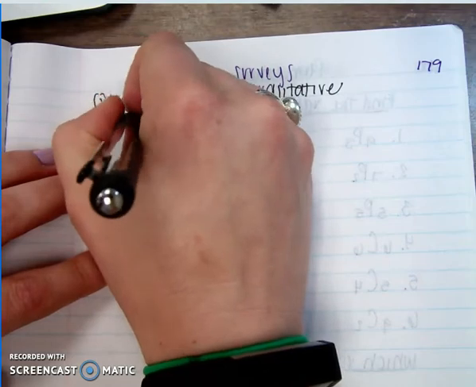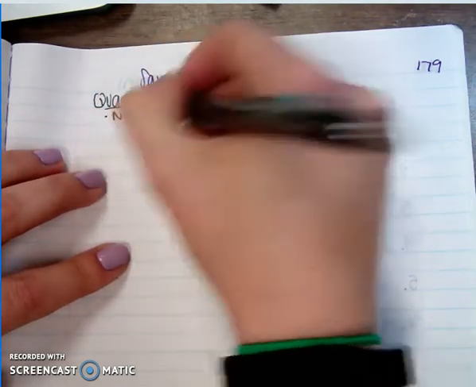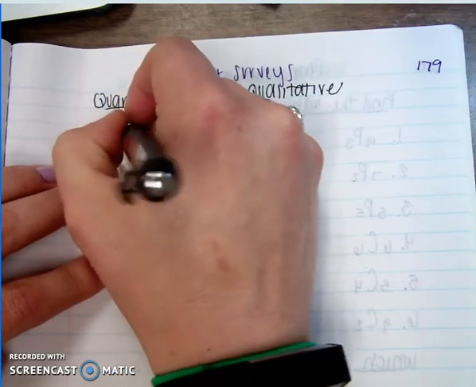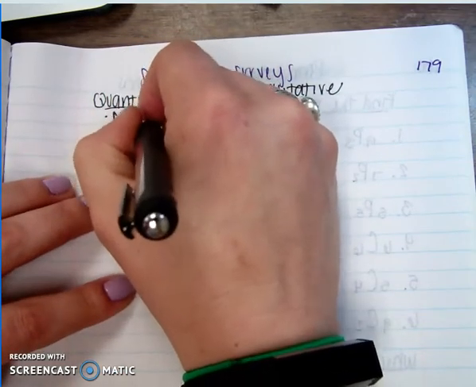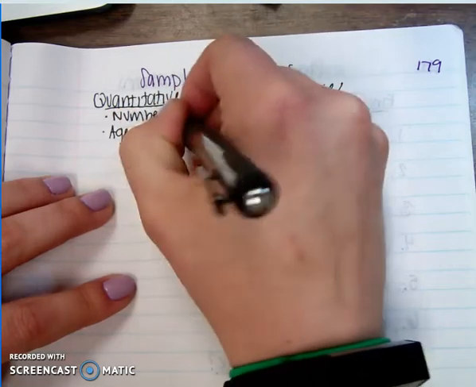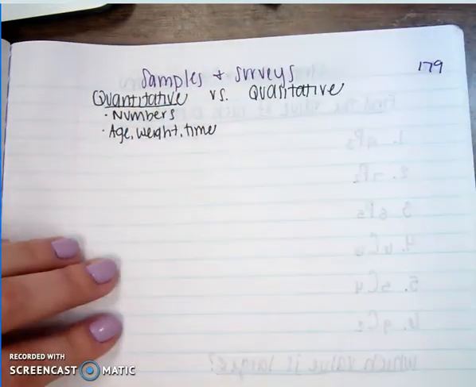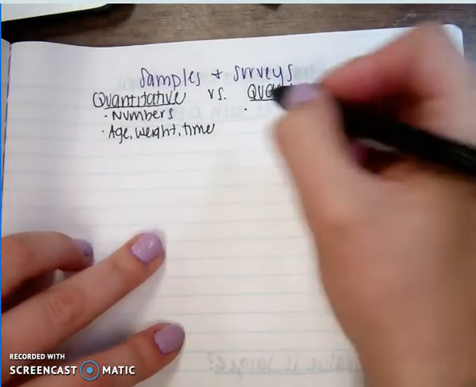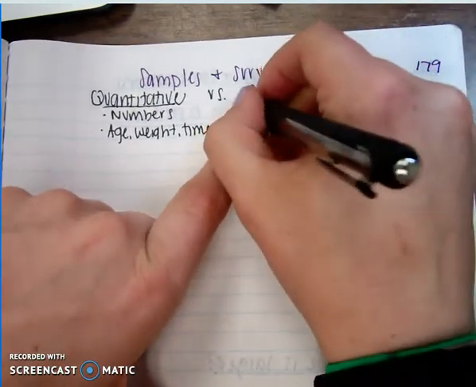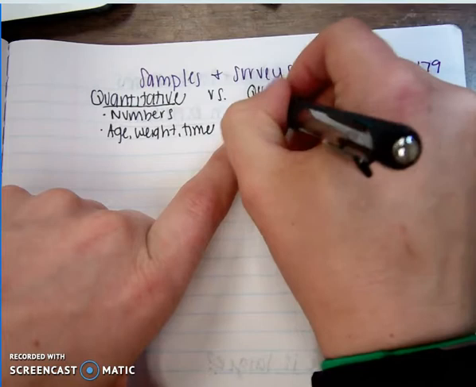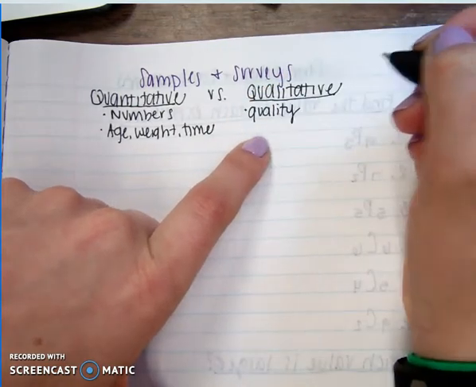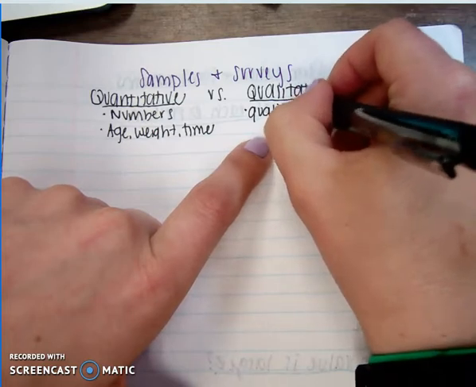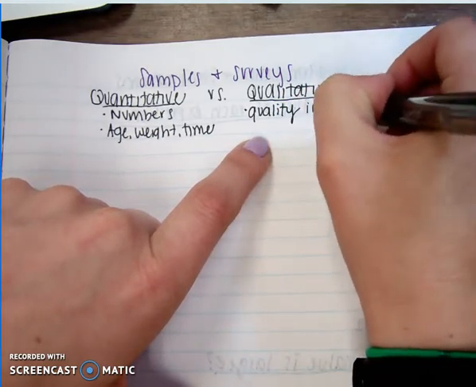So, for example, age, weight, and time. Whereas qualitative data is going to be a quality or a characteristic, typically represented in words or something specific.